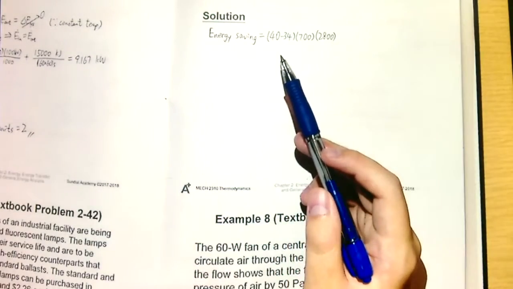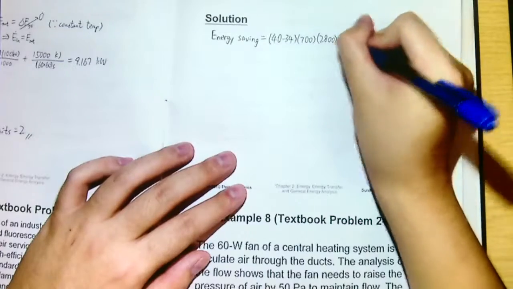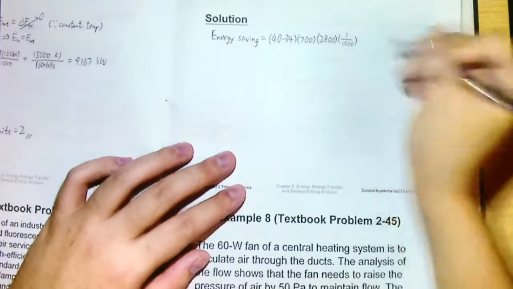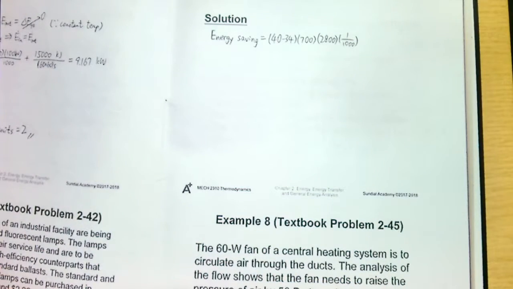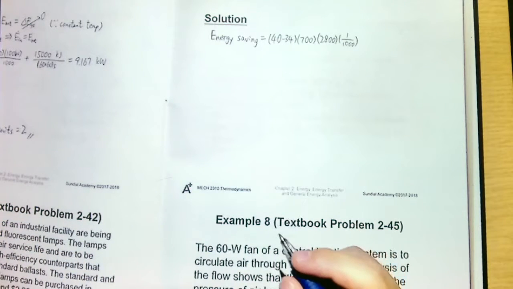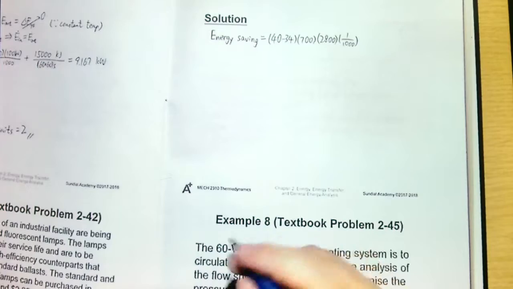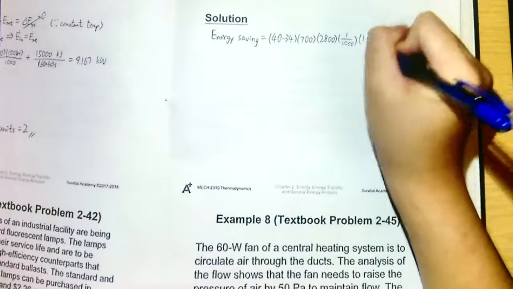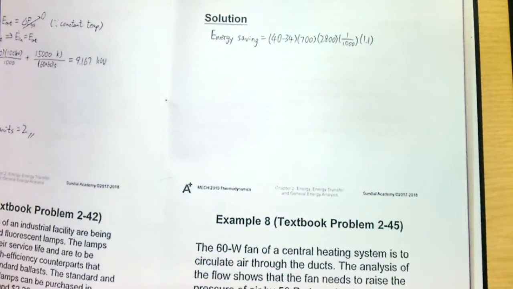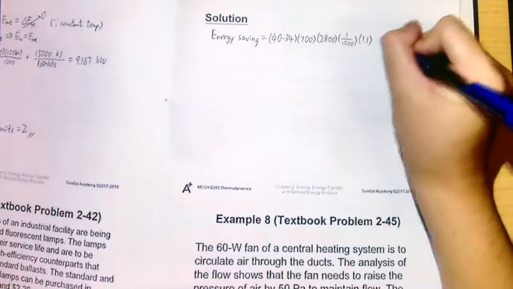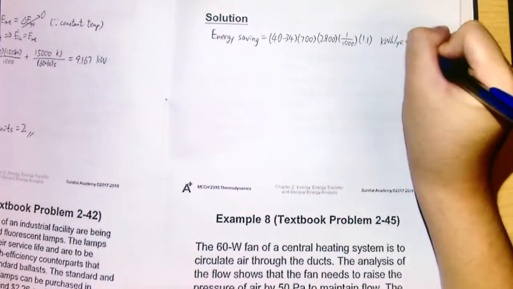Okay, but we need to convert it to kilowatts, so we need to divide it by 1000, and we also need to do one more thing, which is to multiply by 1.1. That's the ballast factor, because the ballast also consumes 10% of the rated power. So we need to also multiply this power, and let me write down the unit. It should be kilowatt hour per year.